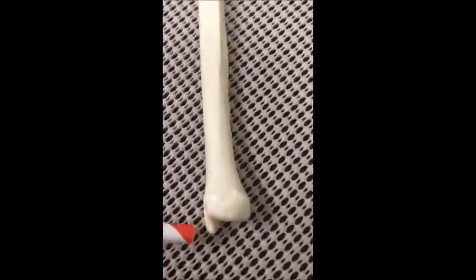And the next thing is the ulnar notch of the radius, which is down here. Down here we also have the styloid process. And we also need to talk about the interosseous membrane, which is right here, and this is the interosseous membrane of the ulna.